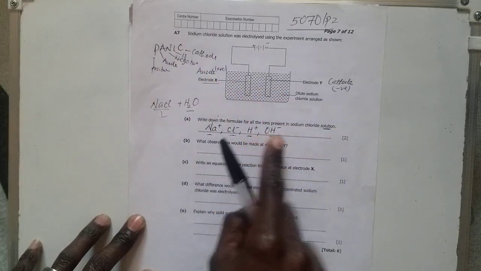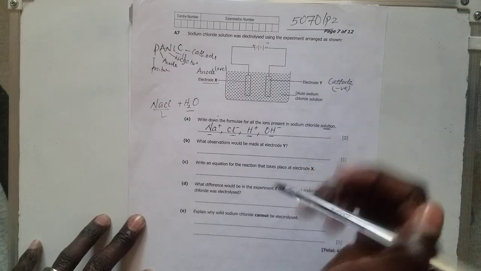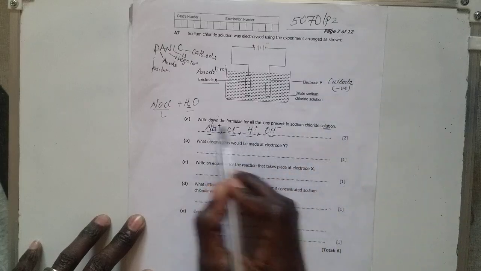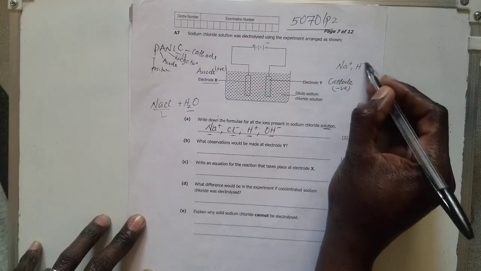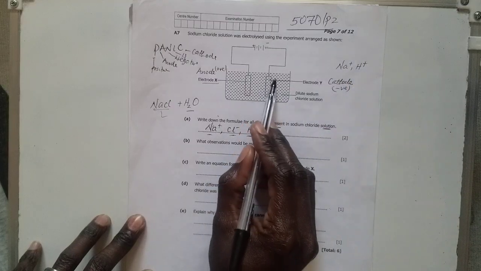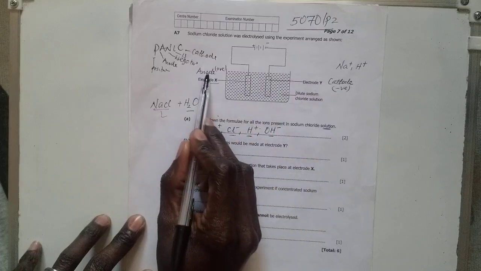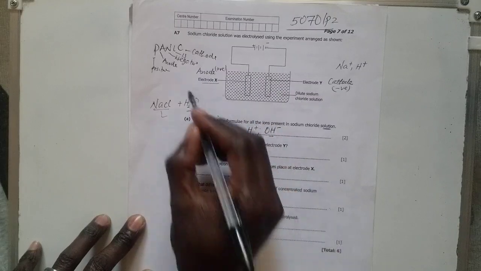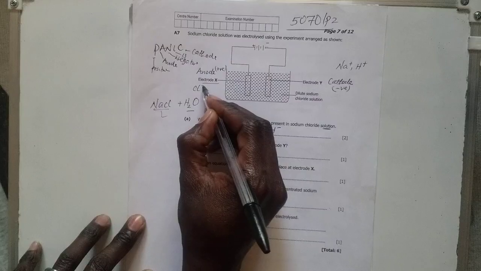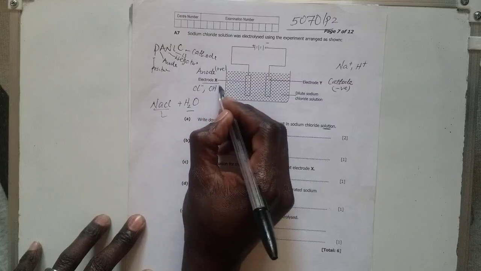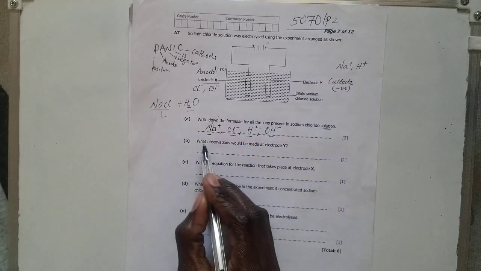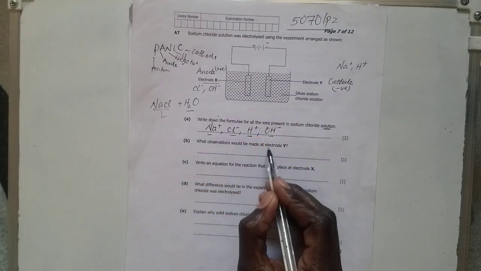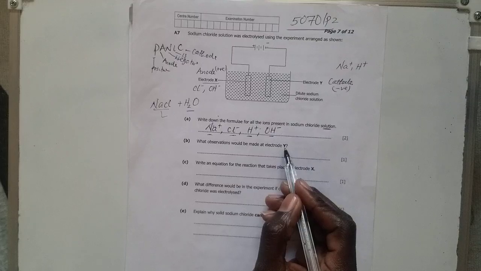So what happens is that because the cathode is negative, those that are positively charged will migrate. So you expect sodium ions and hydrogen ions to migrate to the cathode. Then because the anode is positive, it simply means that chloride ions as well as hydroxide ions will migrate and go to the anode. Now the question B says, what observation would be made at electrode Y?